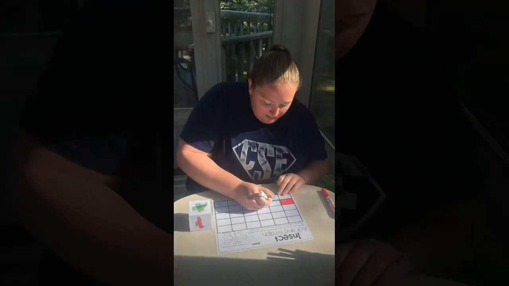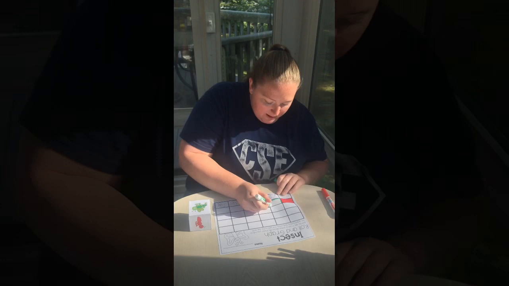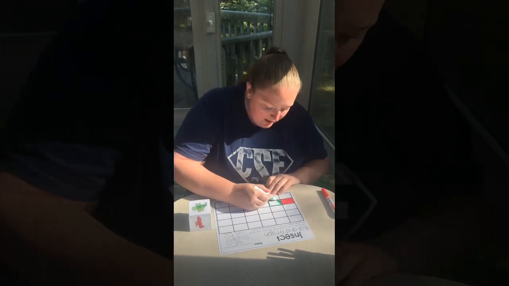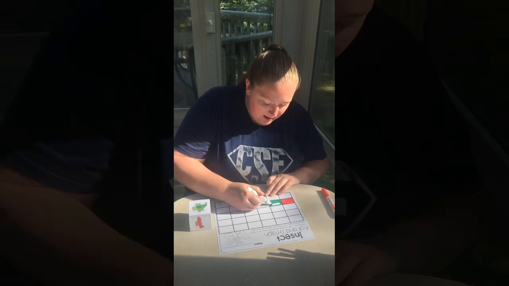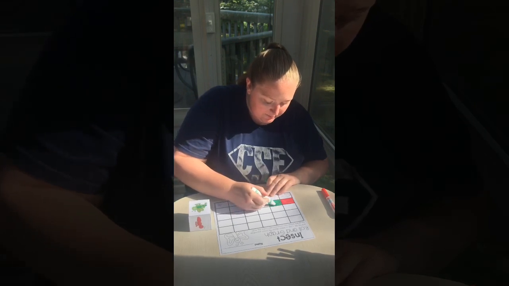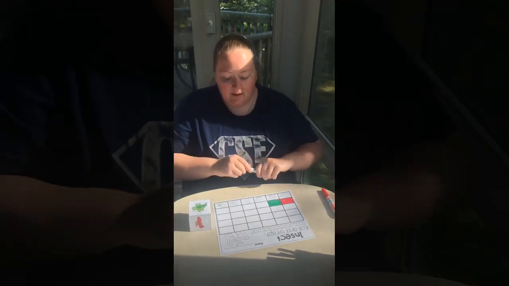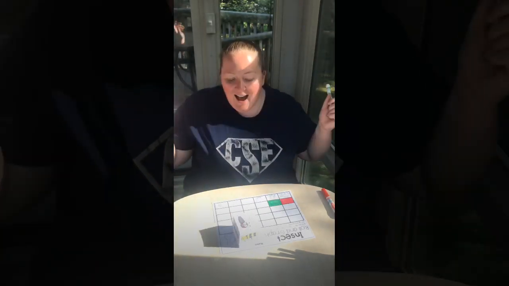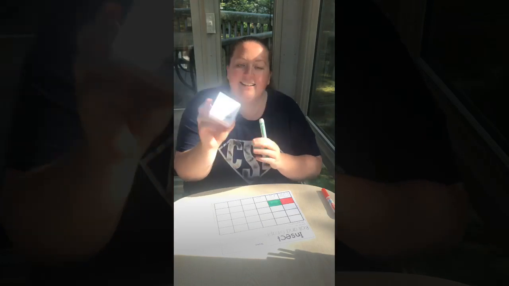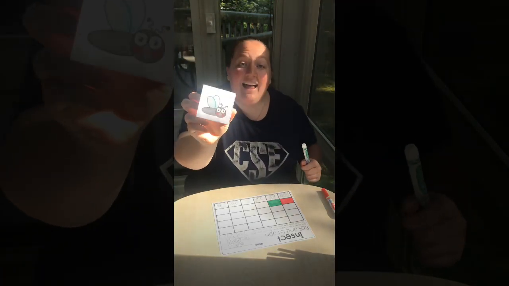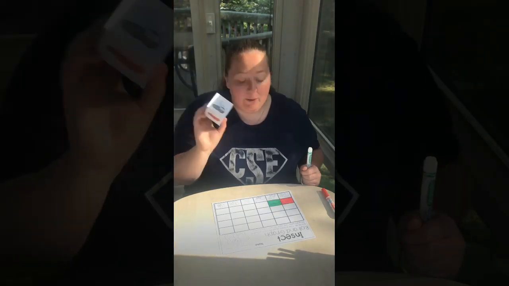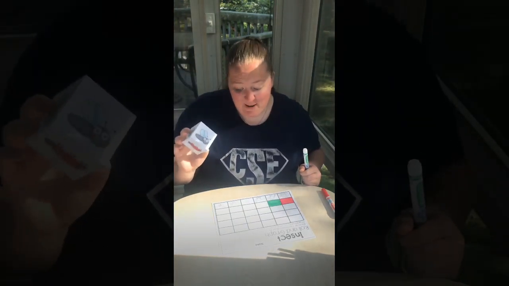So once again, I'm going to outline the rectangle and then color in that space. Let's try again. It'll be funny if we get the ant this time. We did it. We got a fly. Oh, those pesky flies. I was out in my yard today and they were following me around. They can be quite pesky.